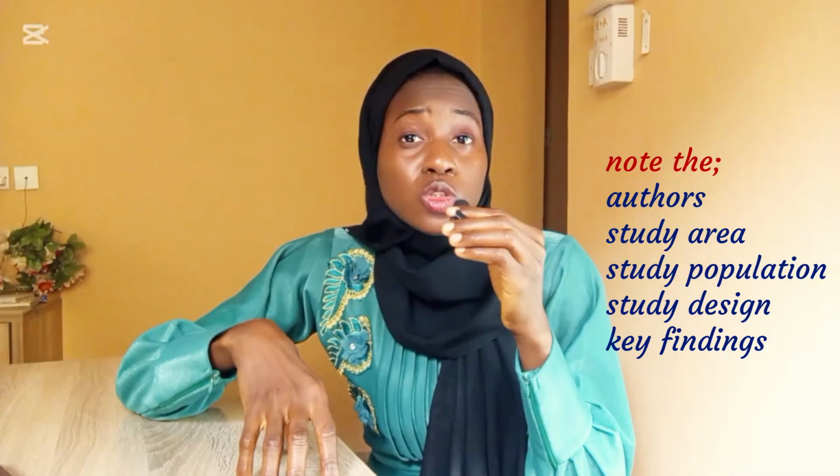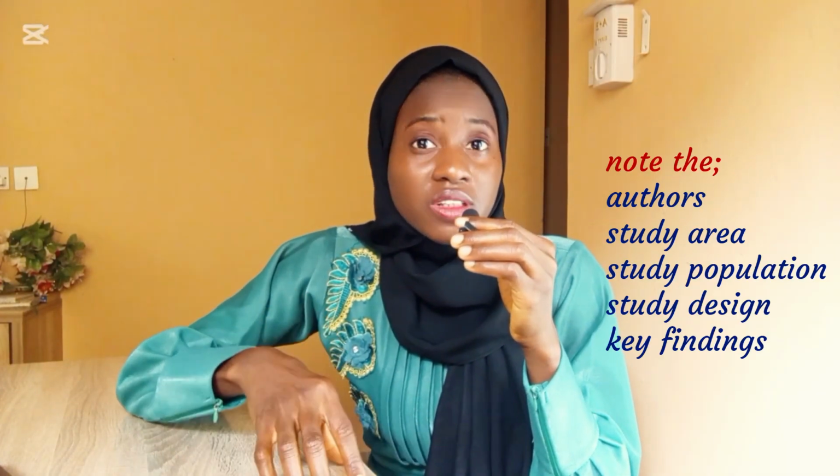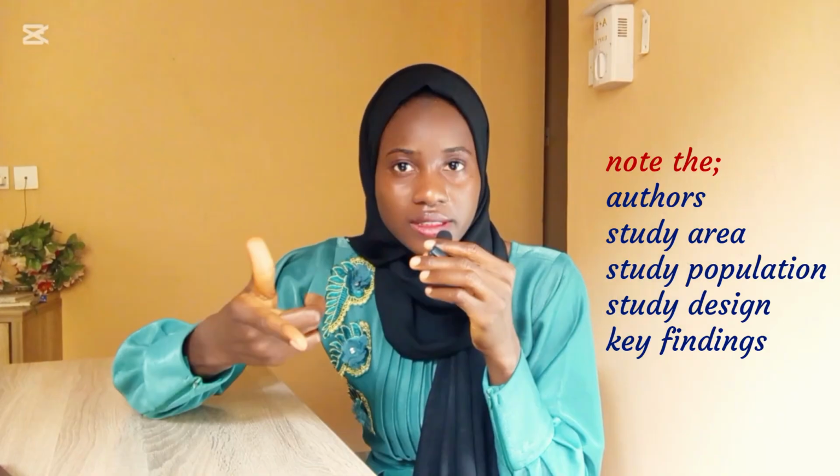And in order for you to understand and explain them in your own words, you need to summarize the articles. For example, when you are reading the article, you need to take notes of the authors, where the study was conducted, the population, their methodologies, and their key findings. This will help you to synthesize your literature when you are writing.